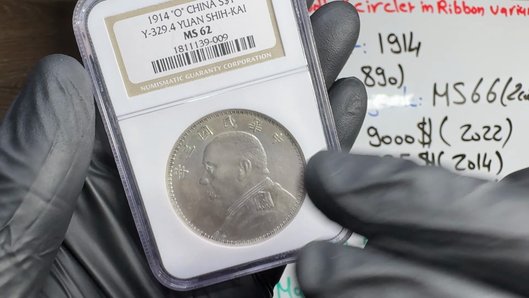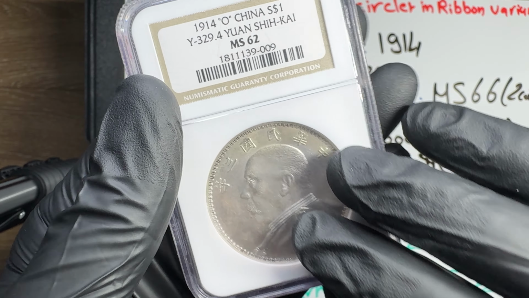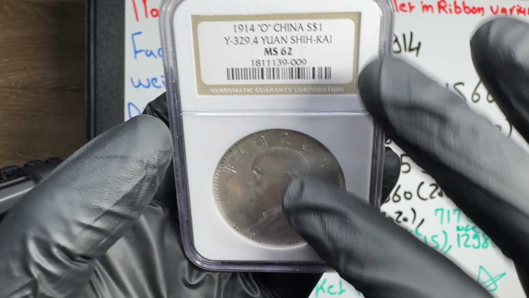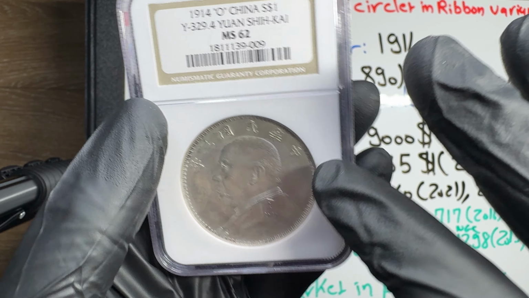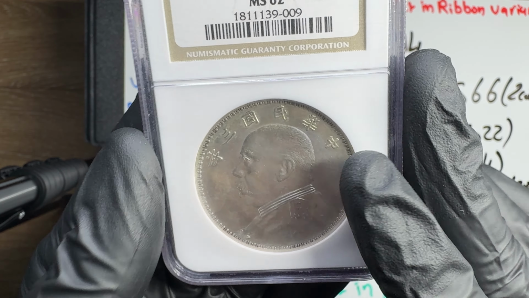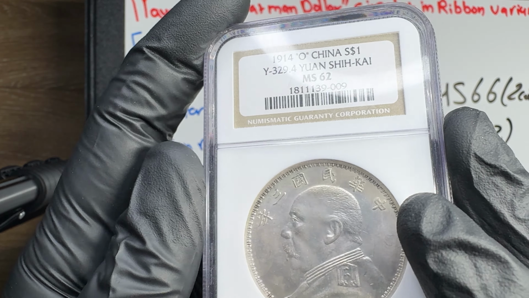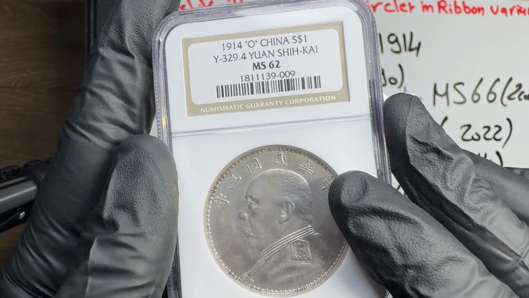Before going deep into this coin, let's go a little bit into the history. To understand this coin, we need to go back to 1911. The Qing dynasty, which ruled China for over 260 years, was collapsing.